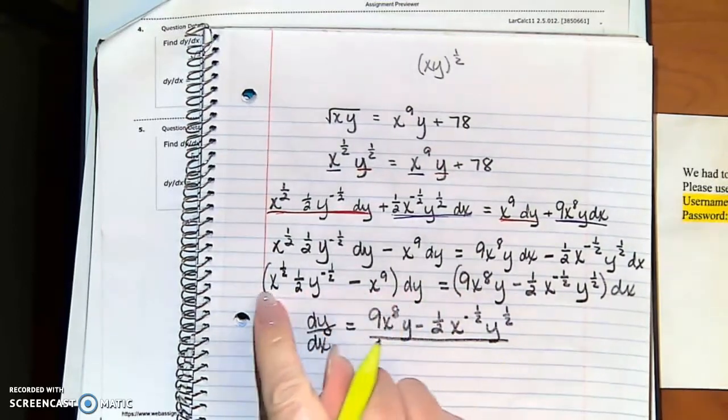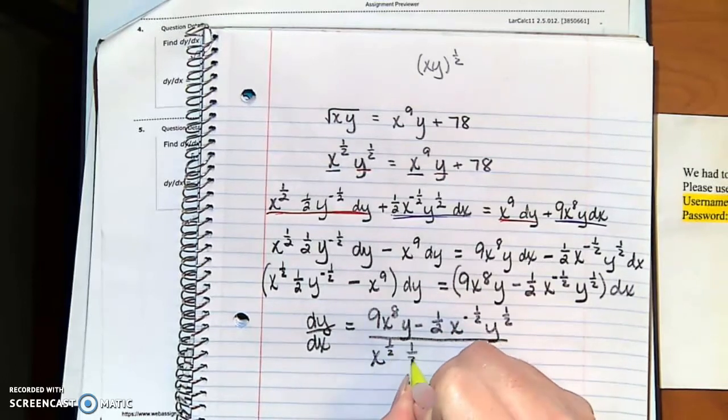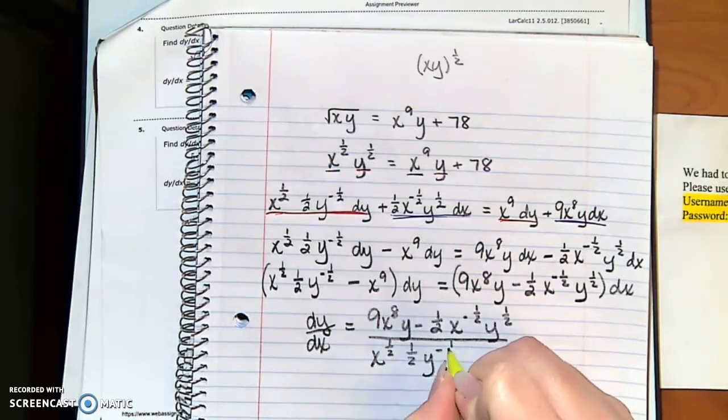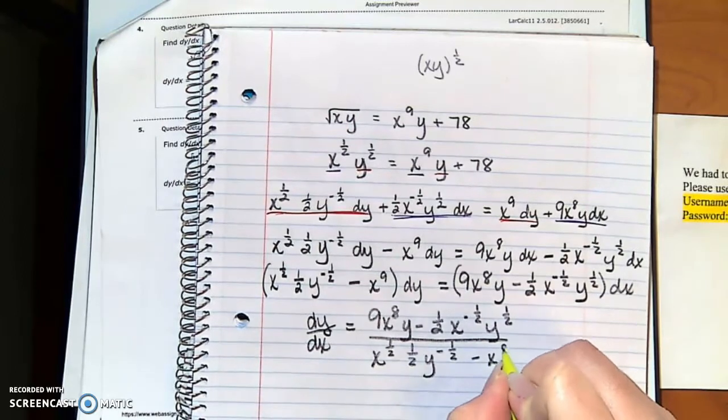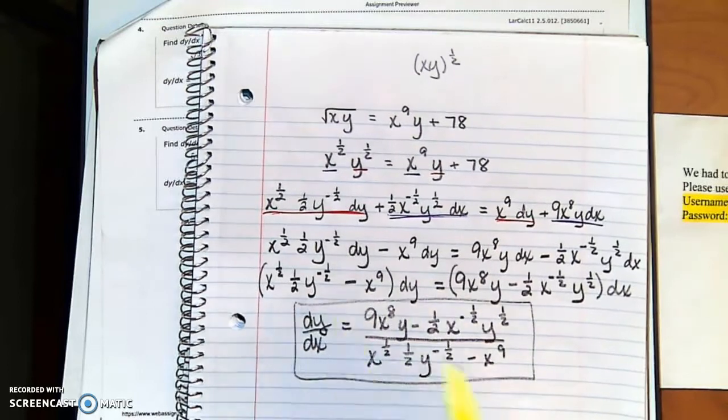This is my denominator. So that is your formula for slope of a tangent line for any point on the curve, instantaneous rate of change, velocity. So here's the deal. You can clean this thing up, but I'm going to leave that to you.